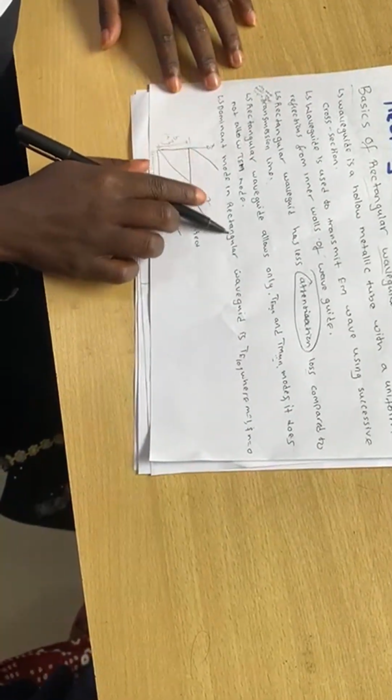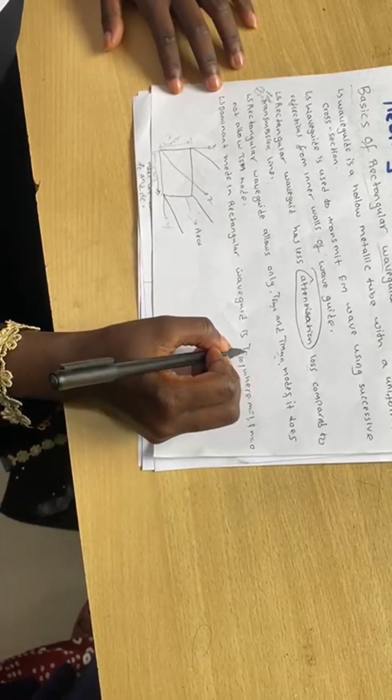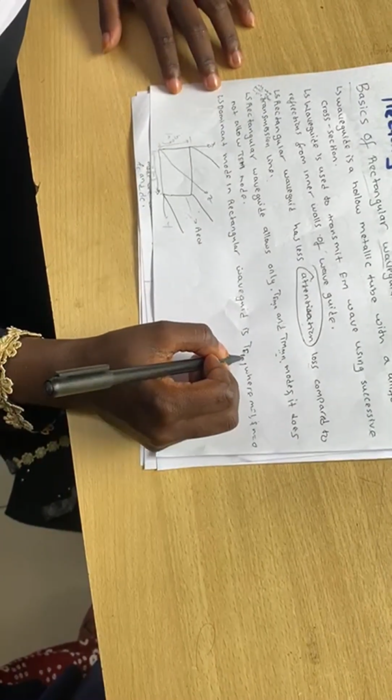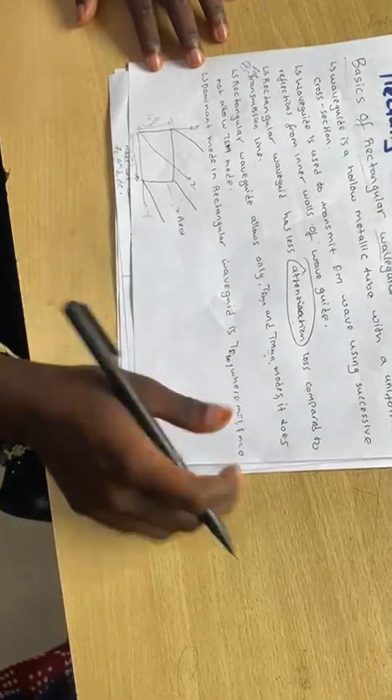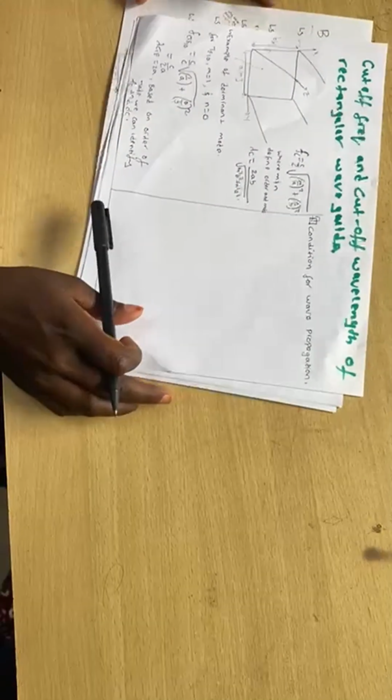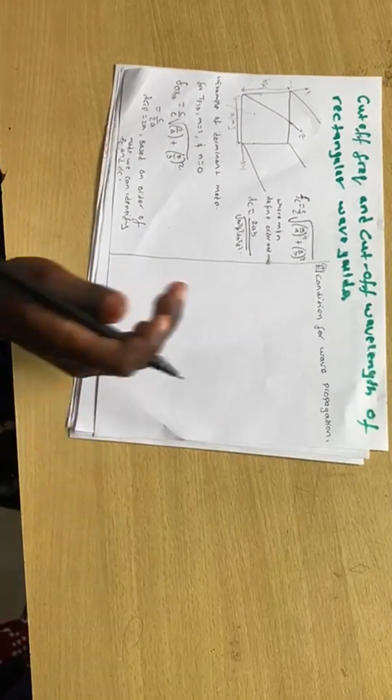Then we have the dominant mode in a rectangular waveguide. So this is the dominant mode. Here we have M equals 1 and N equals 0, so we have TE10. So now we are done with the basics of rectangular waveguide. Now let us go to the cutoff frequency and cutoff wavelength of a rectangular waveguide.